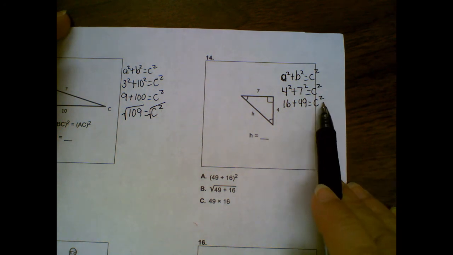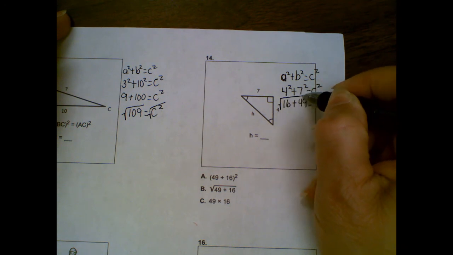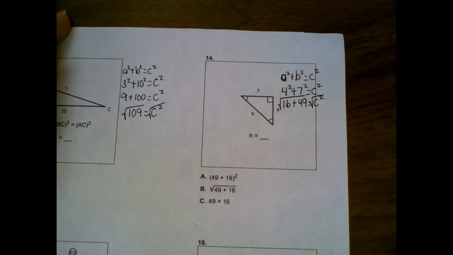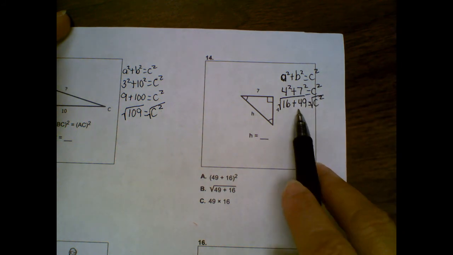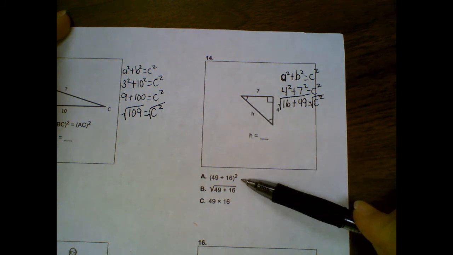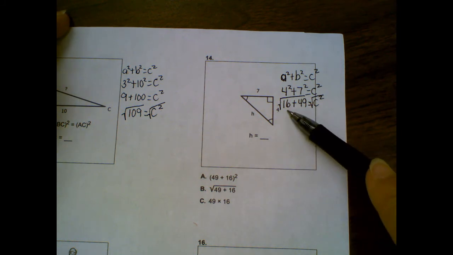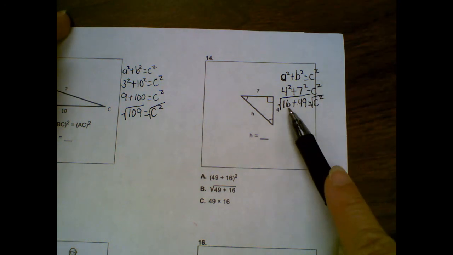Now, I know in order to get rid of my square, I'm going to have to take the square root of both of these sides. And normally, I would add those two together before doing that. But I noticed in my answer choices that I do not have a single number down here or a single number inside a root symbol. So I left it as my two numbers to be added.